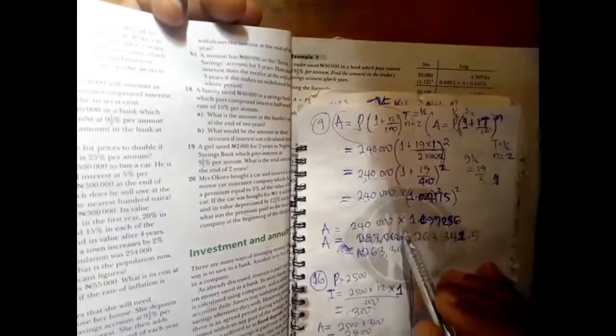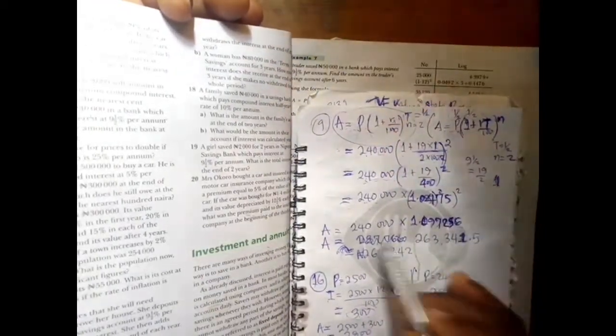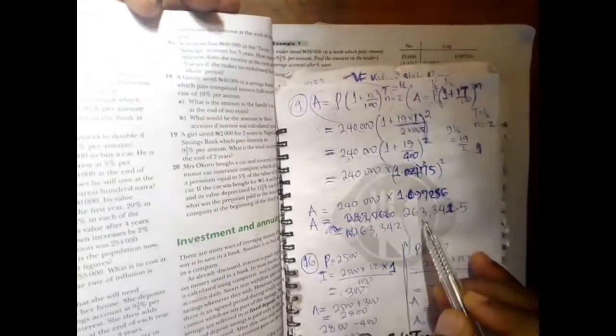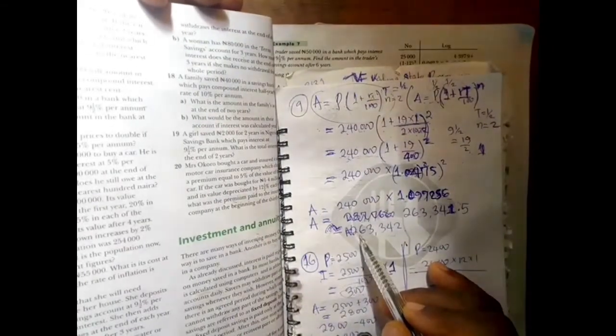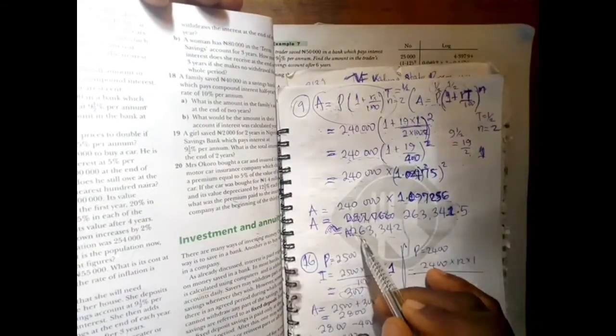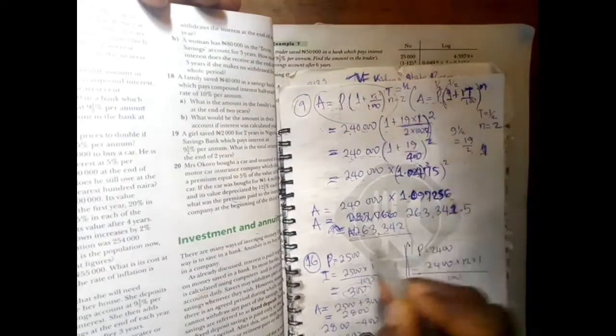So 240,000 times 1.0475 to the power of 2 will give you this. So that's our amount. Our amount in the bank at the end of 1 year is 263,342.